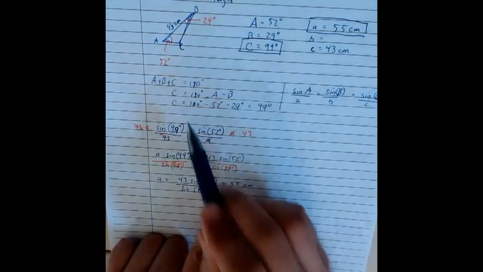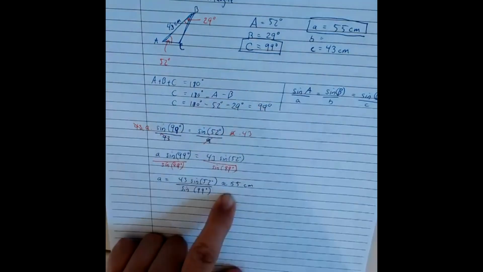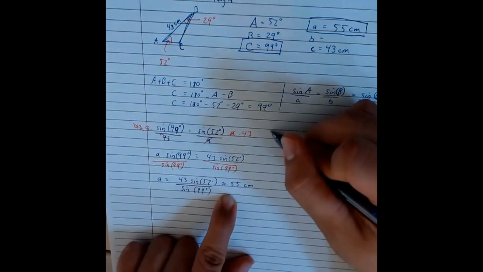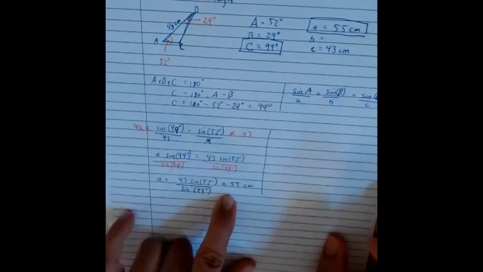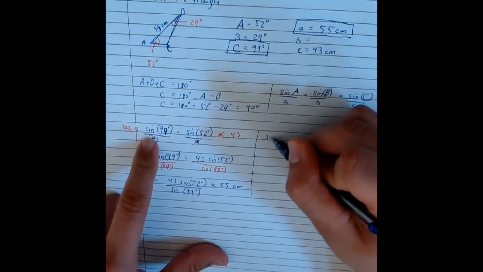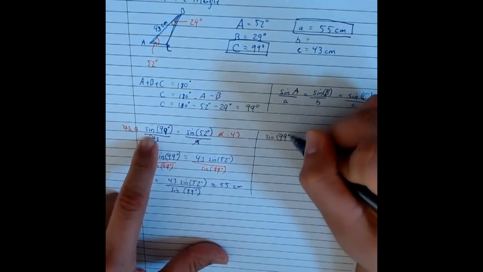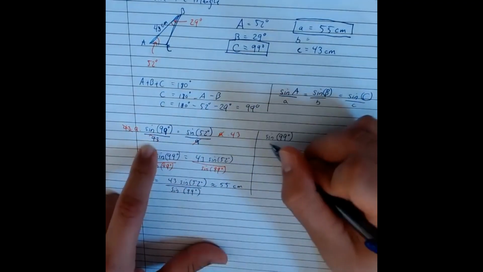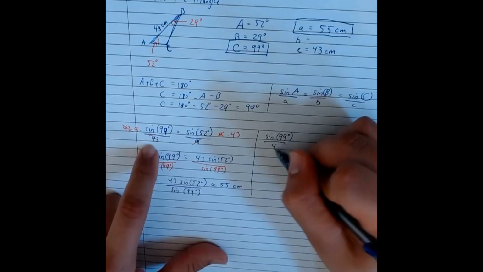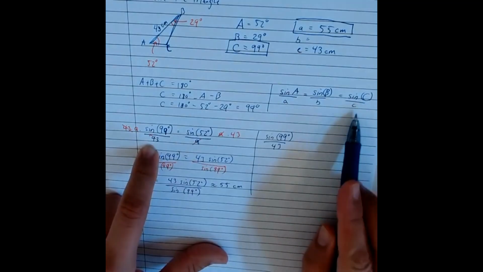This was 180 minus 52 minus 29. That's exactly 99 degrees, so that's not rounded. Here, we're just going to repeat the same procedure, but with the other angle. I'm going to say, well, look, sine of 99 degrees over 43 centimeters. These two pair together, C with C.